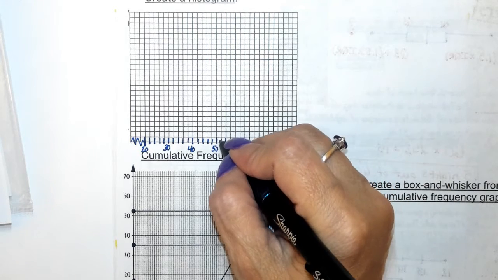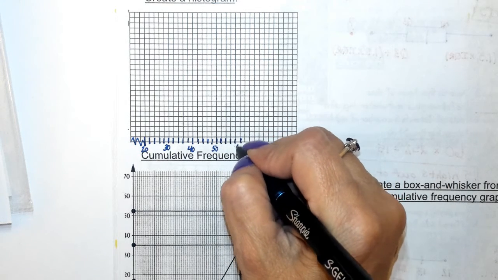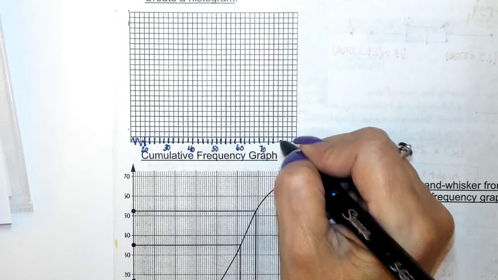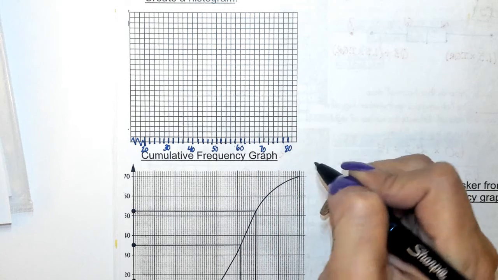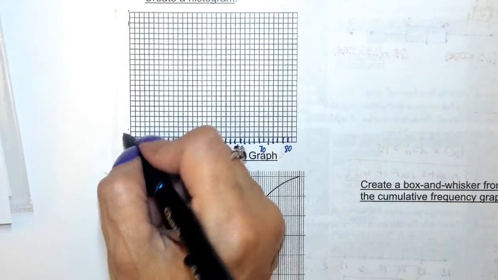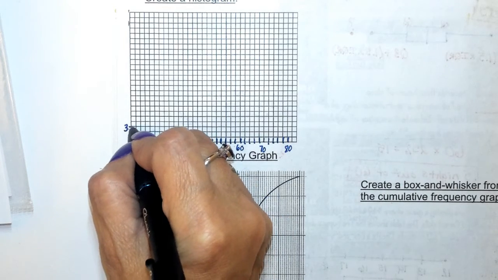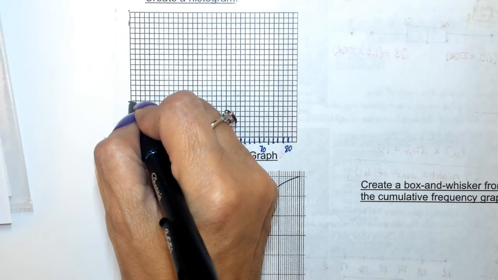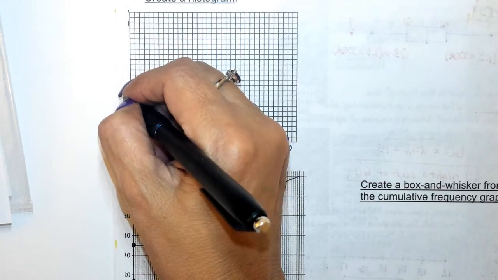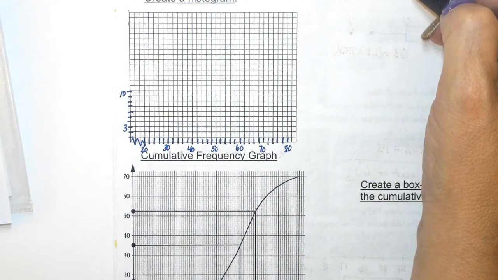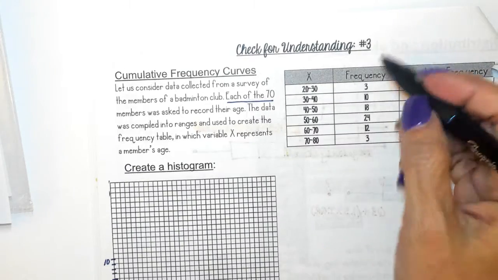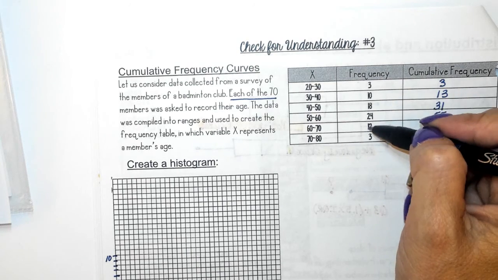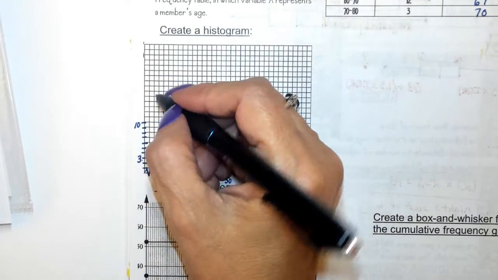Oh, hold on, I lost it. 2, 4, 6, 8, 60. 2, 4, 6, 8, 70. 2, 4, 6, 8, 80. All right, and up the side, I think I'll just go by 1. 1, 2, 3, 4, 5, 6, 7, 8, 9, 10. So as I do this, I am looking at the frequency table, and so I need to be able to go up to 24. So I'm going to mark the numbers that I need. I should have marked 12. So I'm going to need 12.